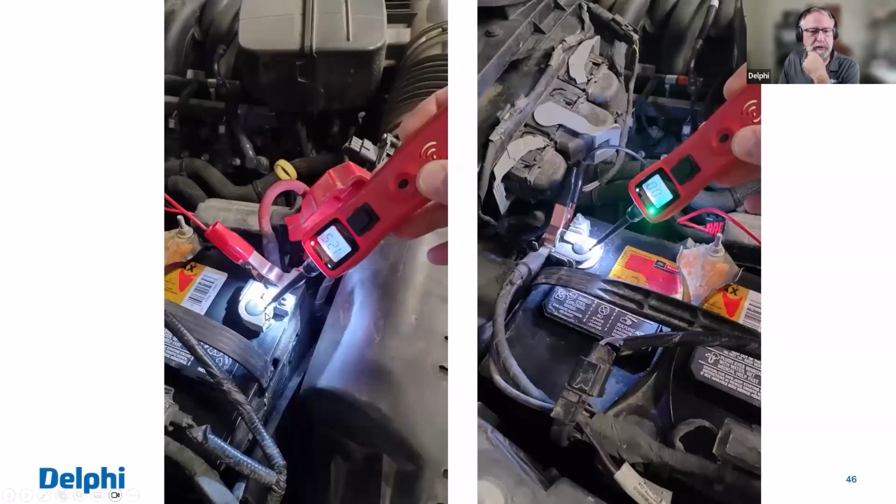If you take the power probe now and put it on the battery positive post, you see there's a little red positive sign on here, illuminated, telling you you have good battery positive power here. If you go on to the negative post, it immediately tells you that you have a good ground here.